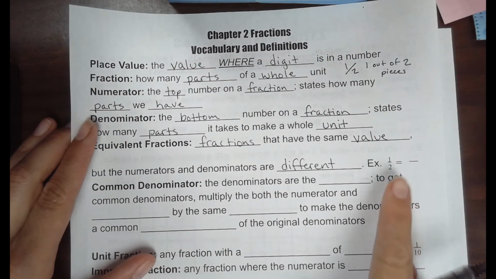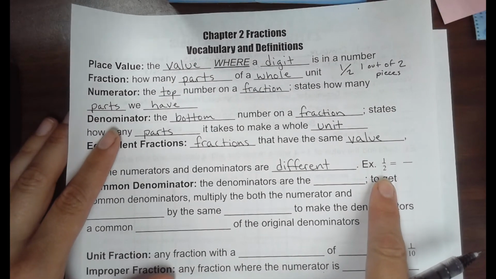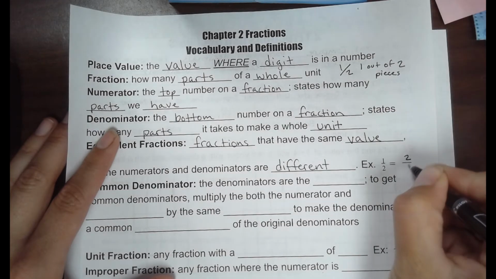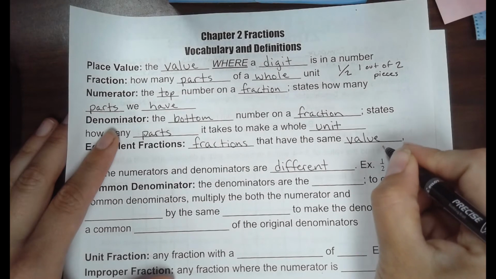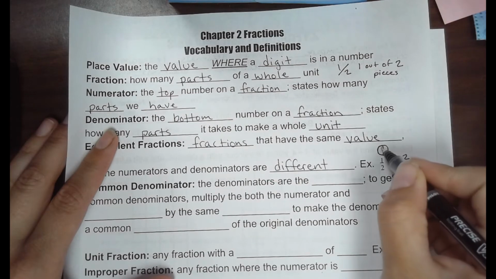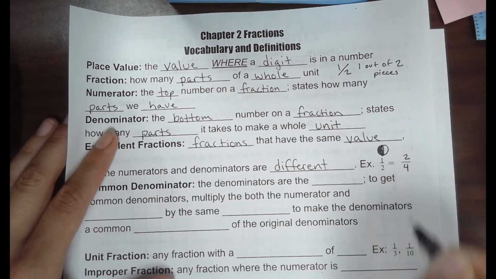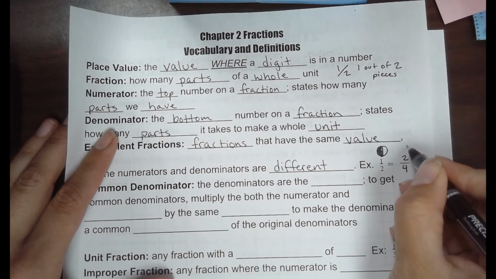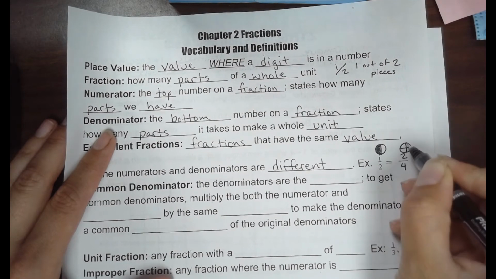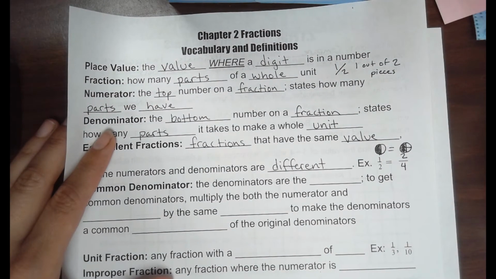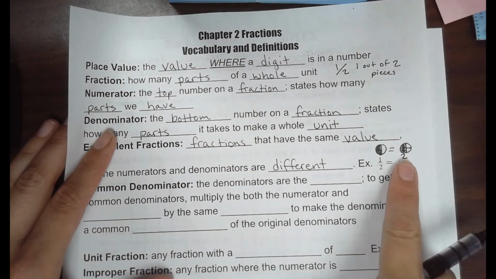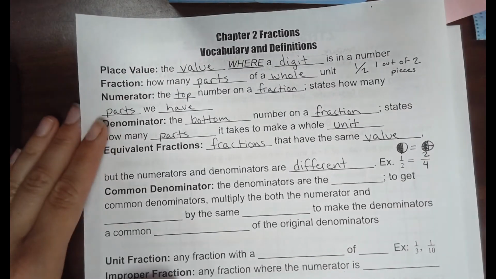So example, 1/2 is the same as 2/4. If I were to shade 1/2 of this circle, I got 1 out of 2 pieces. So if I take this one and I cut it into 4ths and I shade 2 of them, I've shaded the exact same amount. They're just cut into more pieces here. So that would be an equivalent fraction.